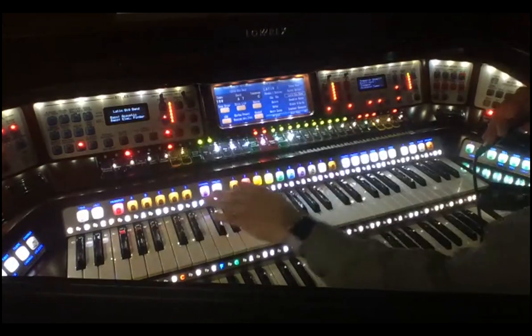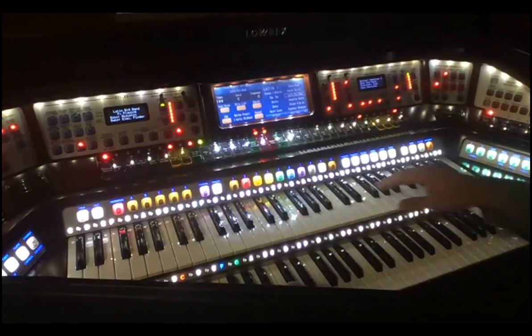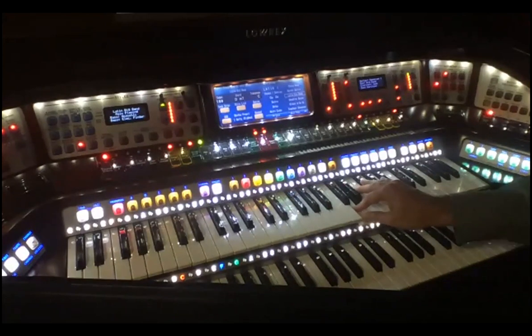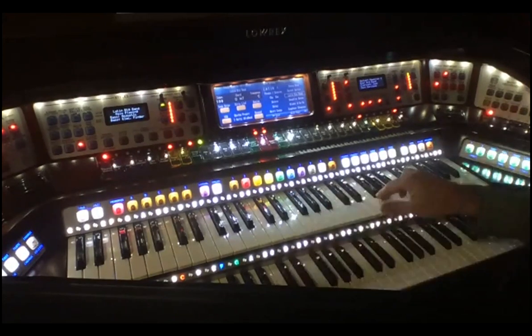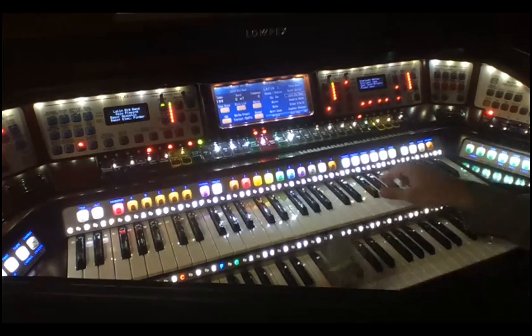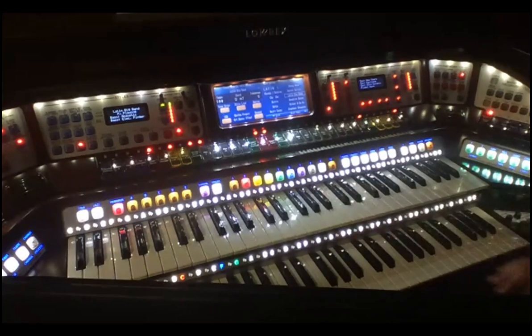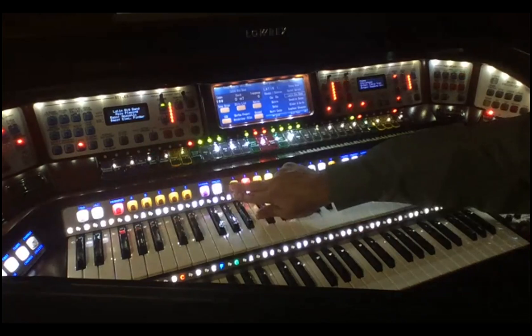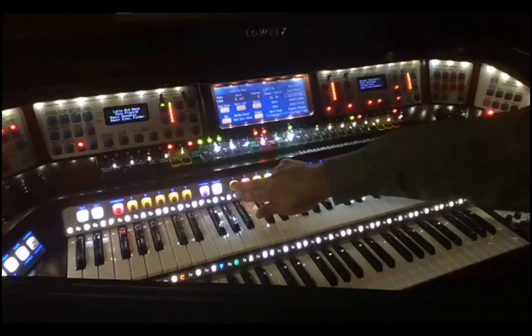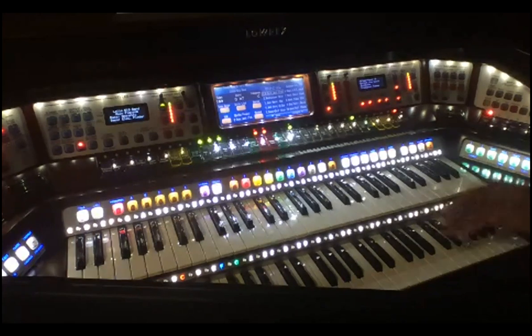So here's what you normally get on rhythm preset. So you get these beautiful sounds on normal rhythm preset. All right. Now if I put on organ rhythm preset, the same thing applies to the top keyboard, but now on the bottom, watch what happens. I get all these other orchestral sounds that follow that map.